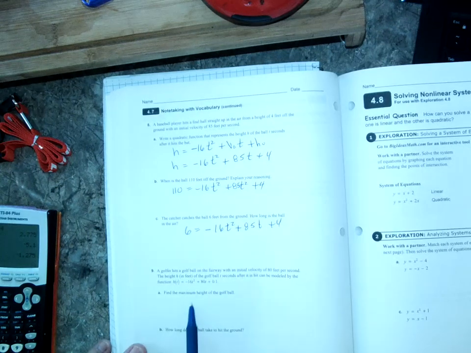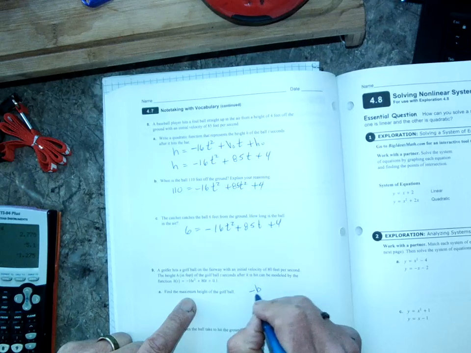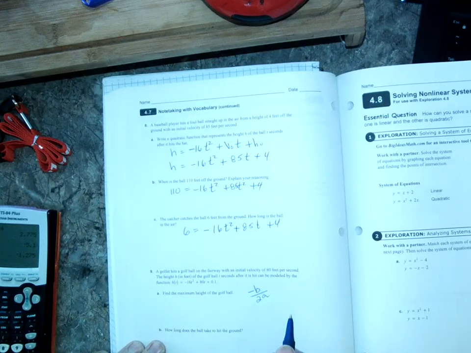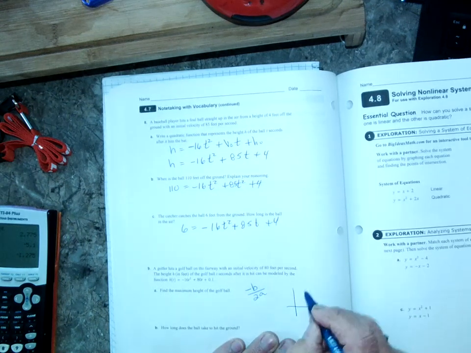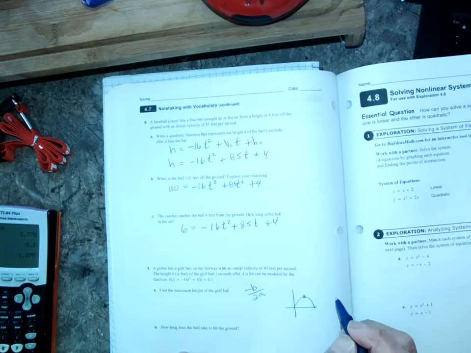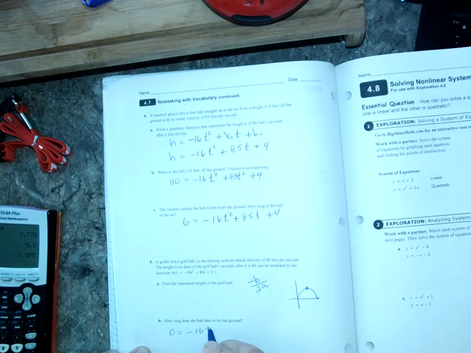Okay, number 9, they give you the equation, which is kind of nice. So here's your golfer. Now if they want the maximum height, that's your negative b over 2a. Different formula, okay? Because the golf ball is hit, it's going to go like this. You're looking for the vertex. B, when it's hit the ground, set it equal to 0. And you're probably going to need the quadratic formula to solve this, okay?